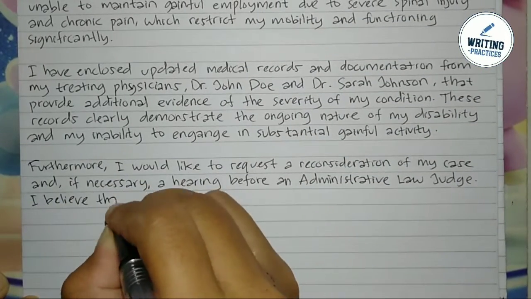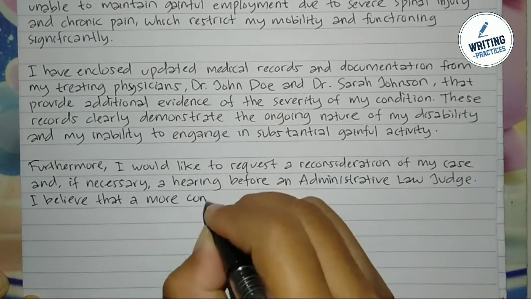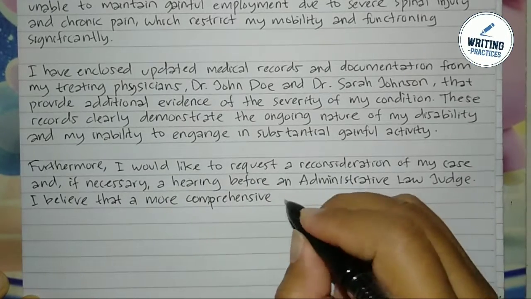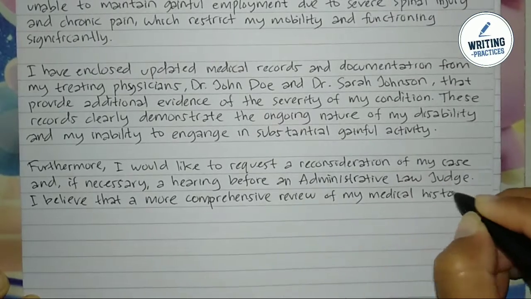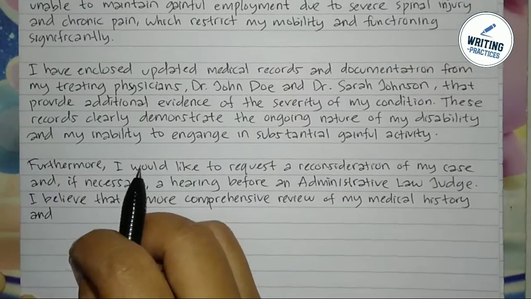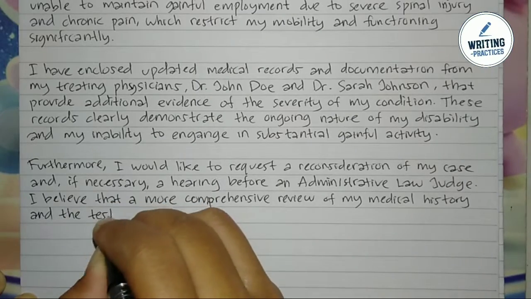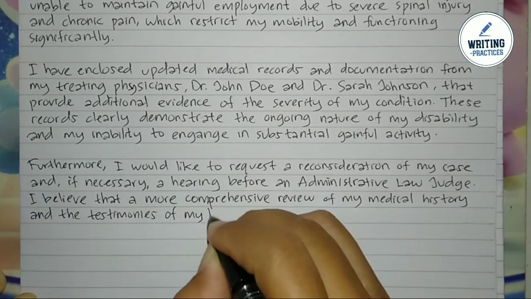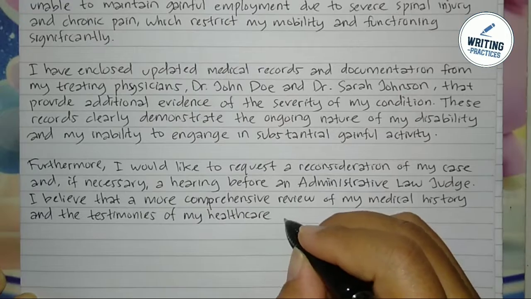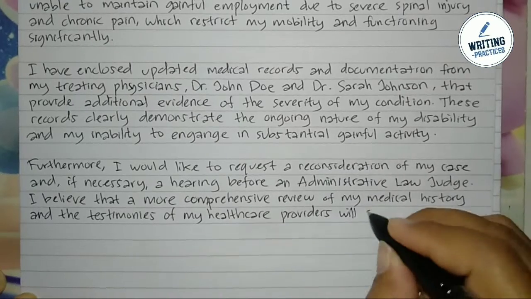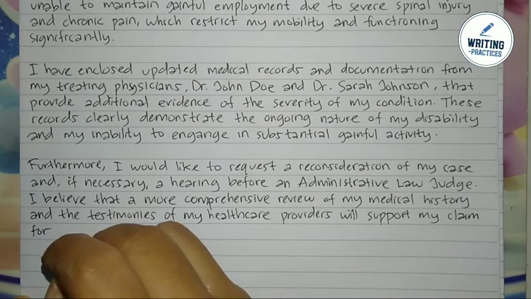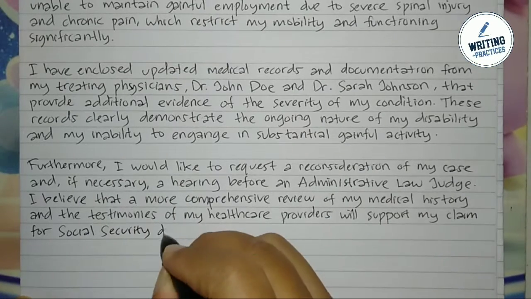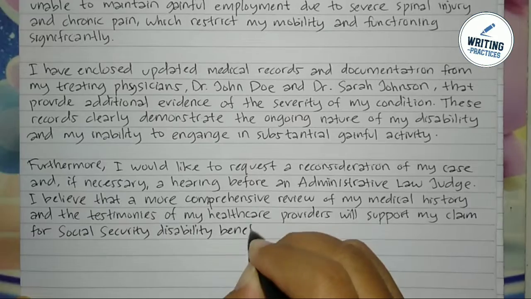If you don't know what to write, you may simply copy this. Furthermore, I would like to request a reconsideration of my case. And, if necessary, a hearing before an administrative law judge. I believe that a more comprehensive review of my medical history, and the testimonies of my healthcare providers, will support my claim for Social Security disability benefits. You need to show your confidence that you are eligible for this program. And convince the recipient by following the steps shown in this video.